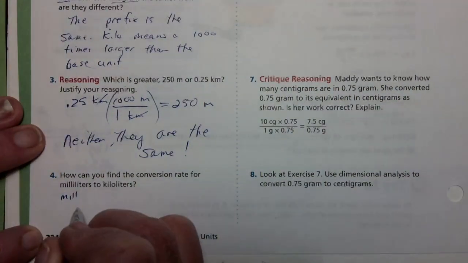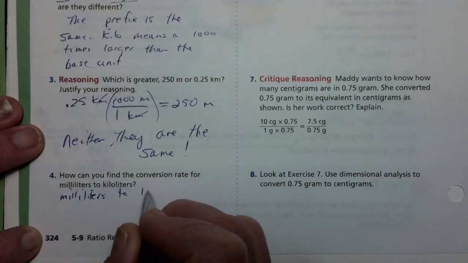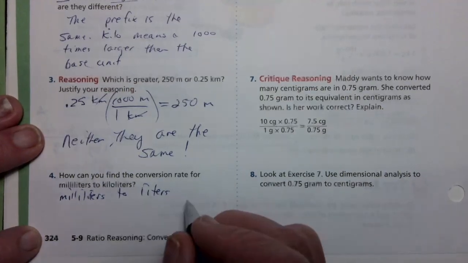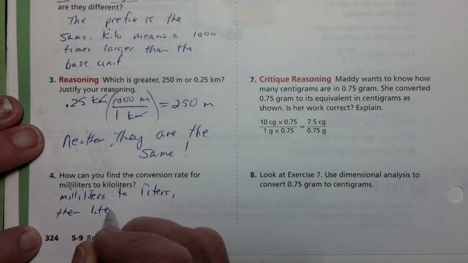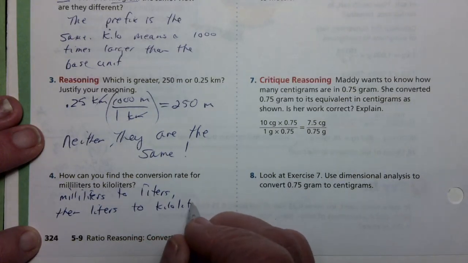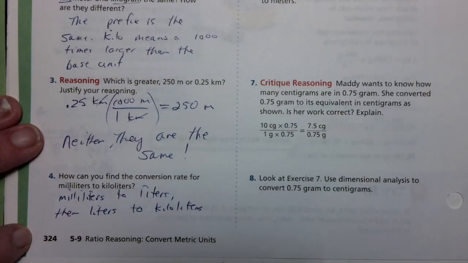And then I'm going to go liters to kiloliters. This is the smallest, this is the biggest. And I'm just going to climb my way up.